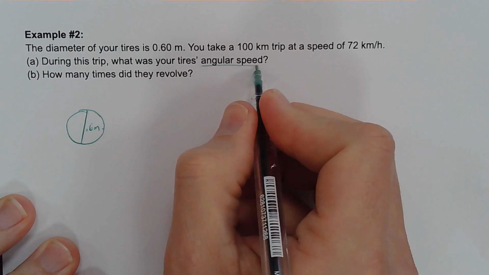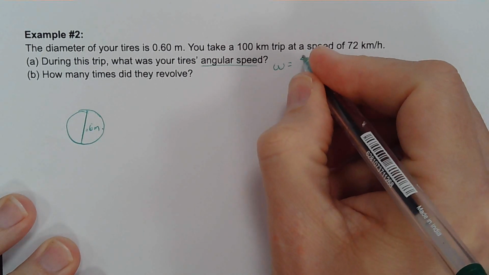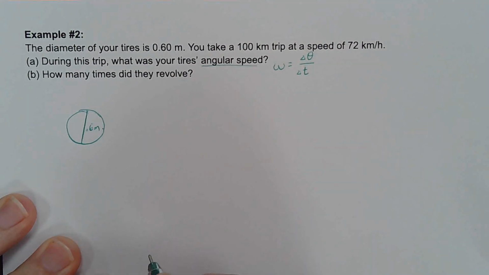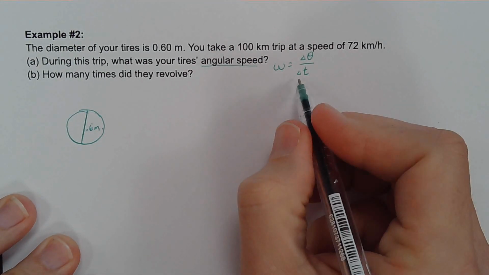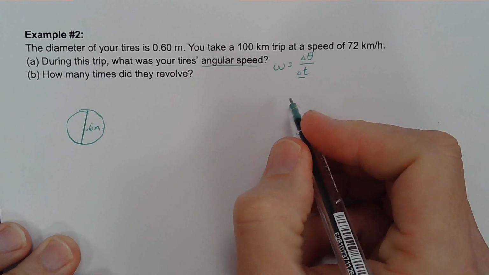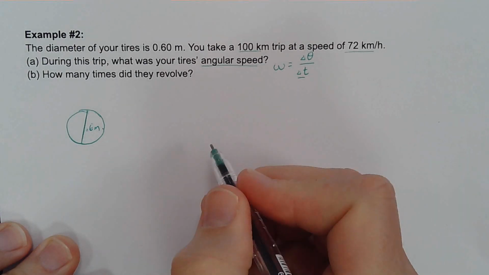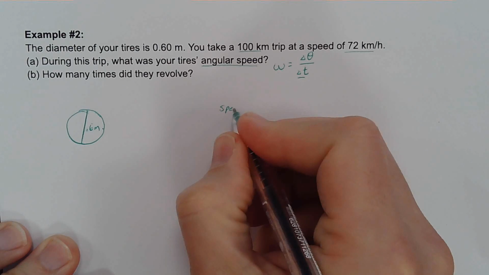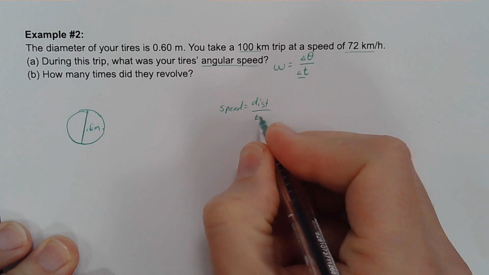Now, I remember from class that angular speed is equal to the angular displacement over the time. So I'm going to need both of those things, right? So the first thing I'm going to do is figure out how much time I was traveling. I have here my speed and the distance that I traveled. And I can do that pretty easily because we know that speed equals distance over time.